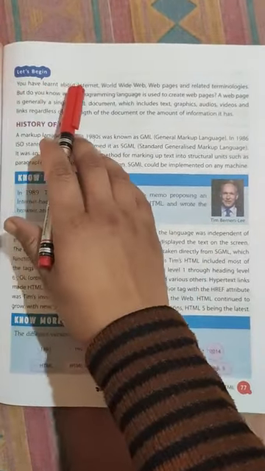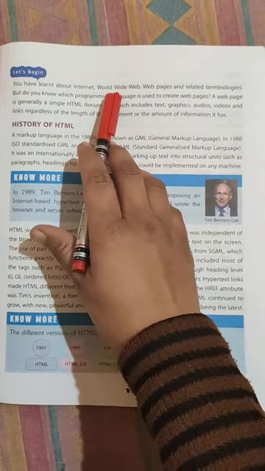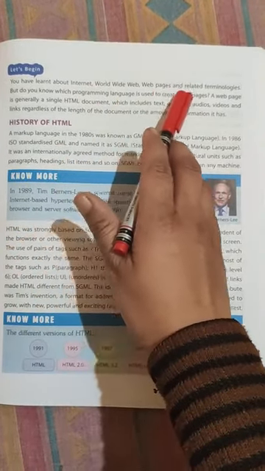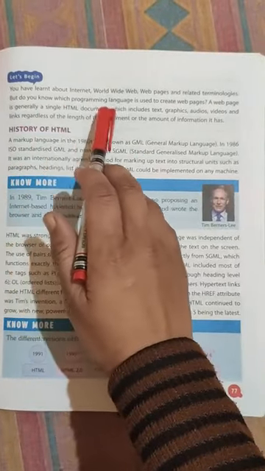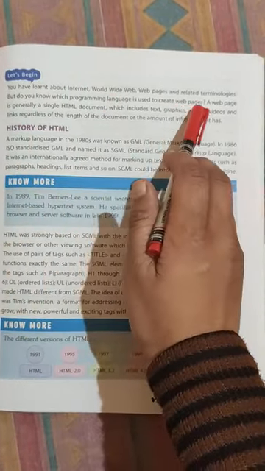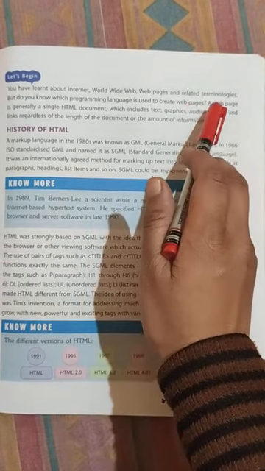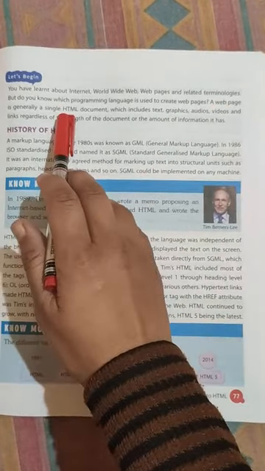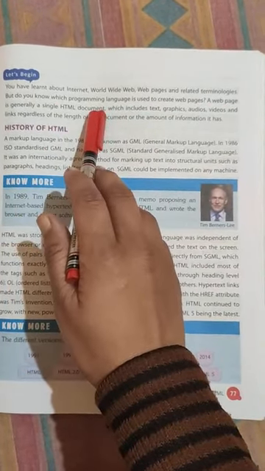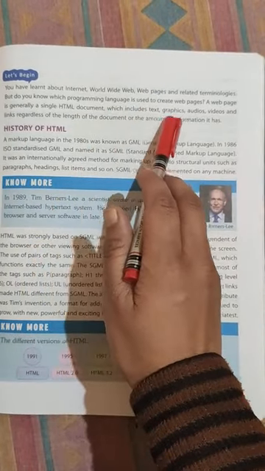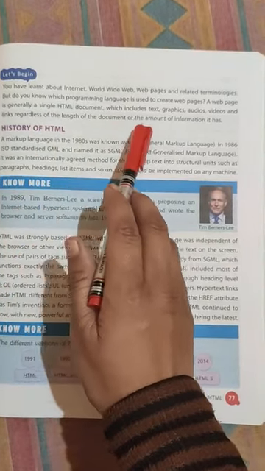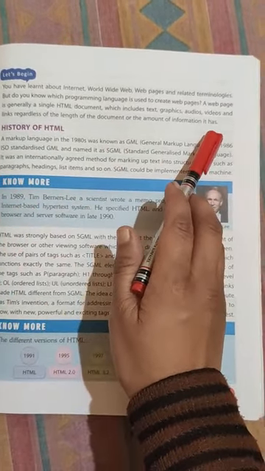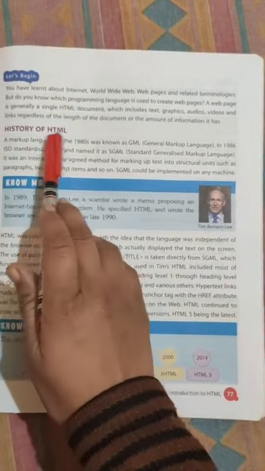You have already learned about internet, no? World Wide Web also, web pages and related terminologies. But do you know which programming language is used to create web pages? You know, a web page is generally a single HTML document, which includes text, graphics, audios, videos and links regardless of the length of the document or the amount of information it has. Got it? Now, history of the HTML.